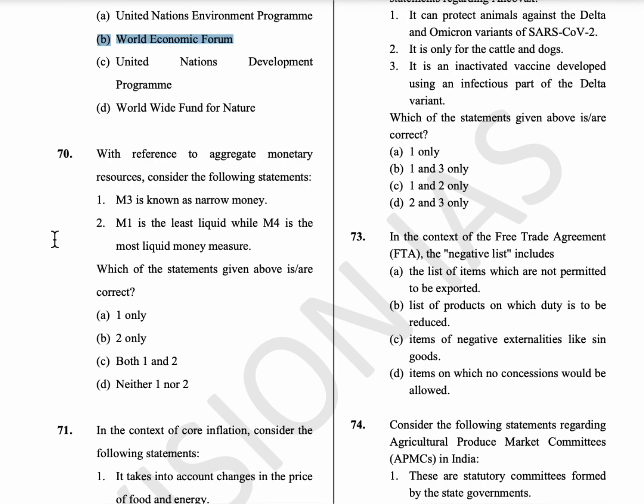So M1 and M2 are narrow money, because they are deposits from the public and savings with the post office, and M3 and M4 are broad money, because these include deposits from commercial banks and organizations. So here look into the first statement, M3.